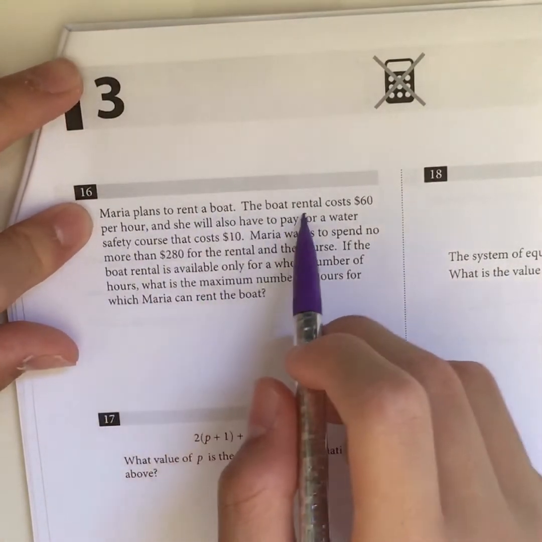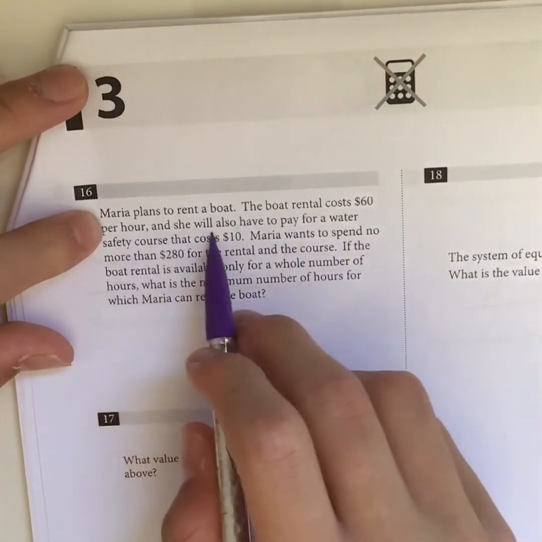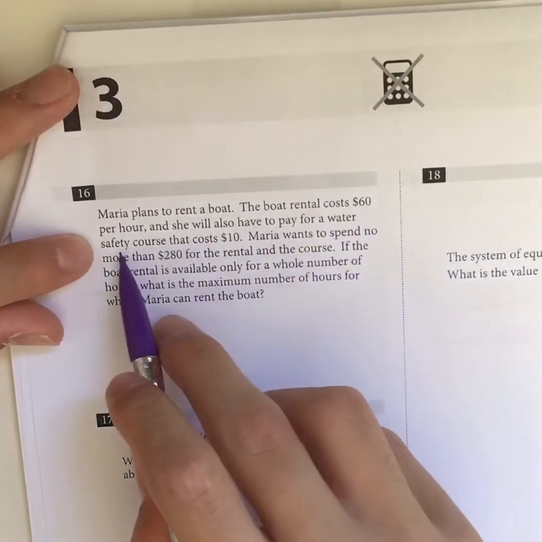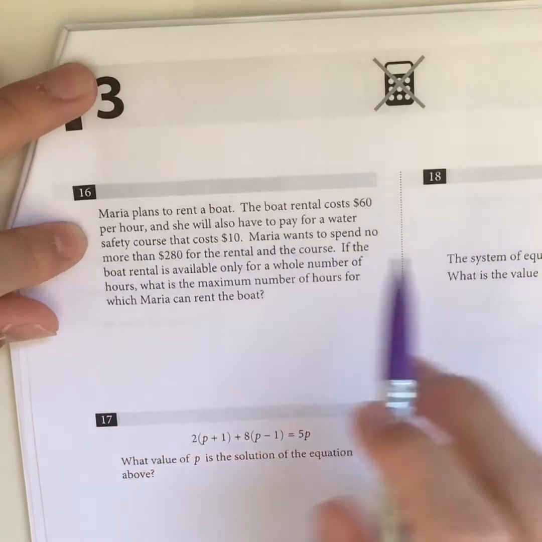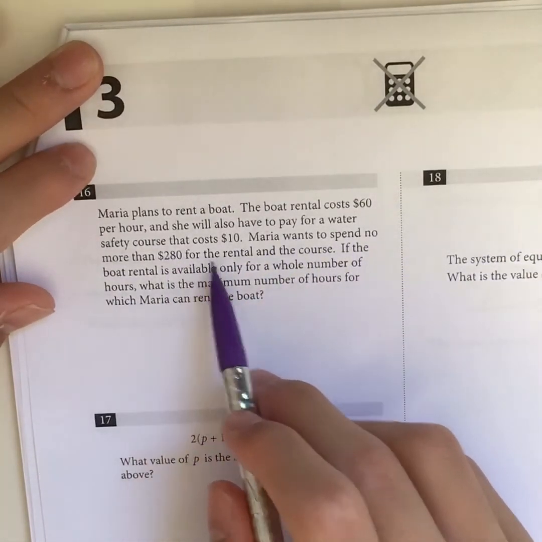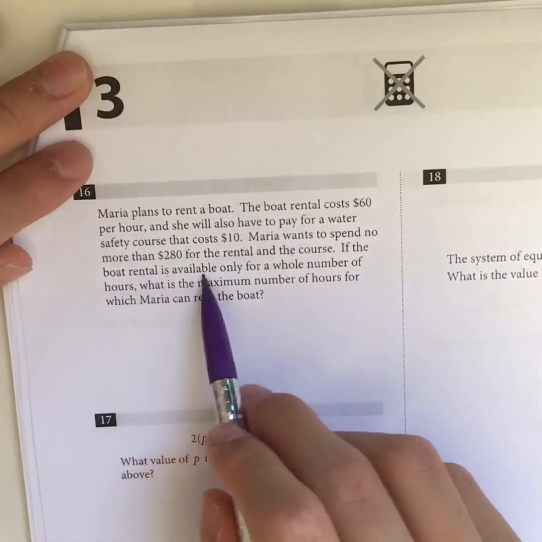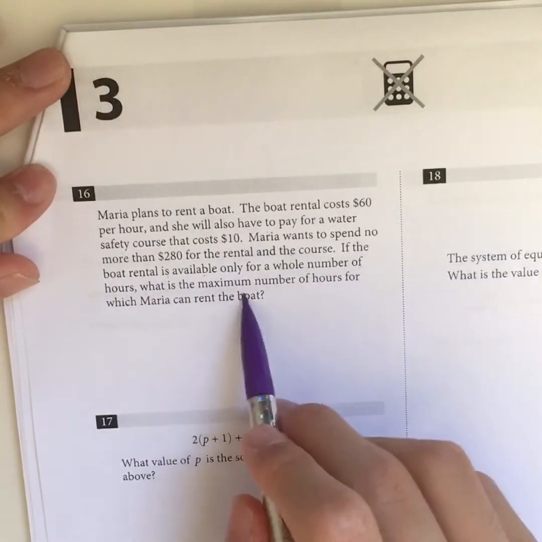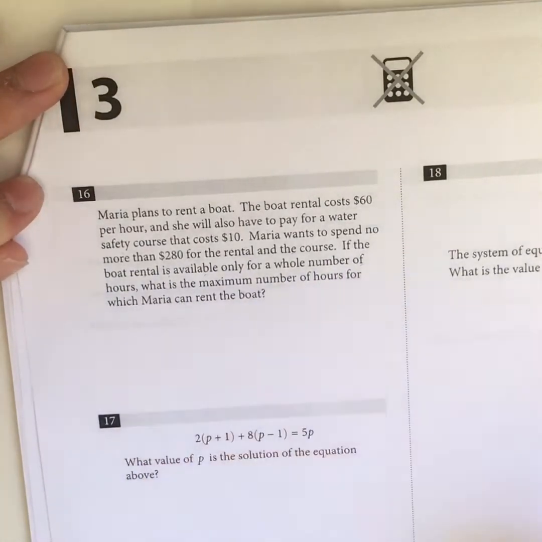Maria plans to rent a boat. The boat rental costs $60 per hour, and she will have to pay for a water safety course that costs $10. She wants to spend no more than $280 for rental and courses if the boat rental is available only for a whole number of hours. What is the maximum number of hours for which Maria can rent the boat?